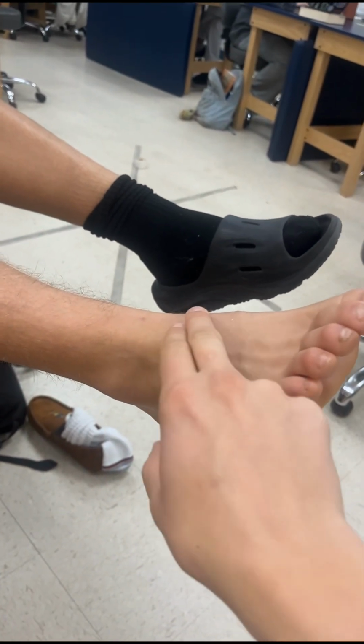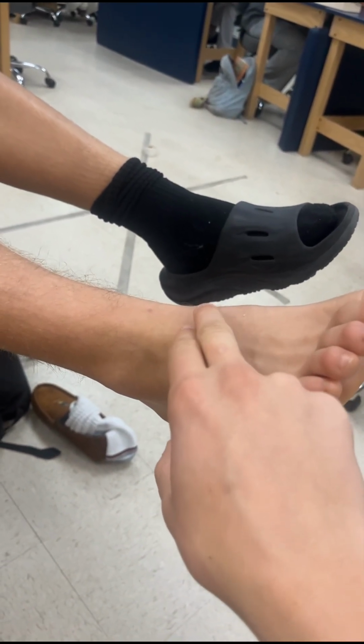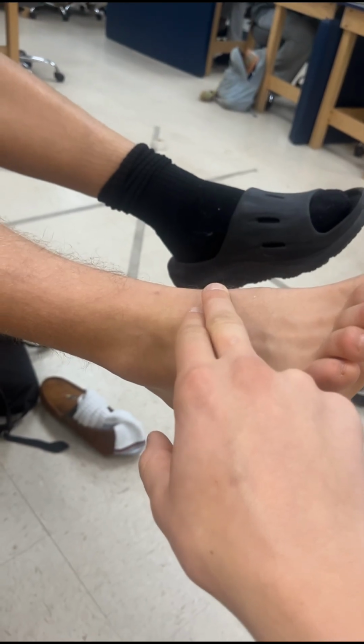And then the dorsal pedal pulse is right here, and that's for neurovascular compromise or a large leg injury, and you'll compare it bilaterally. So now I'll be doing the medial bony palpation.